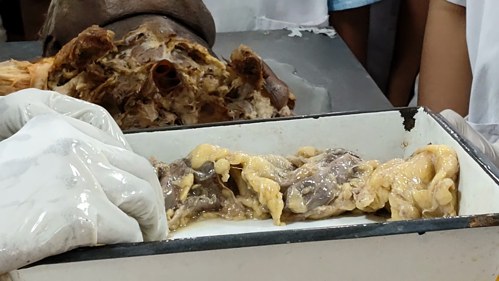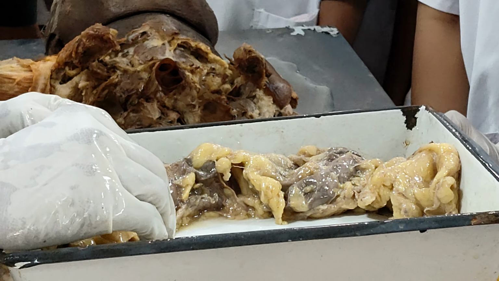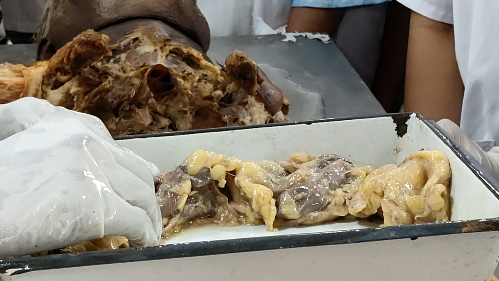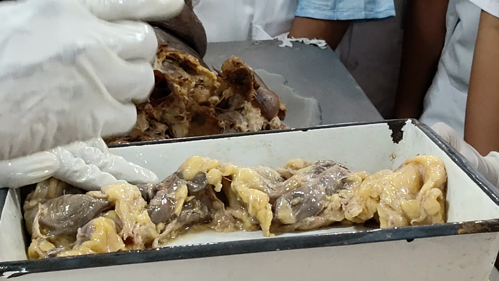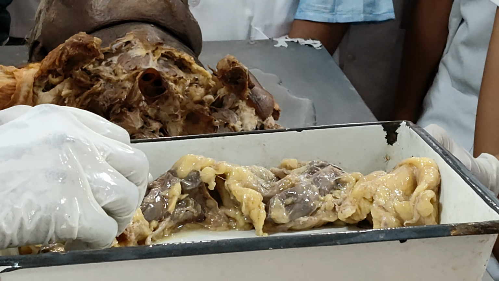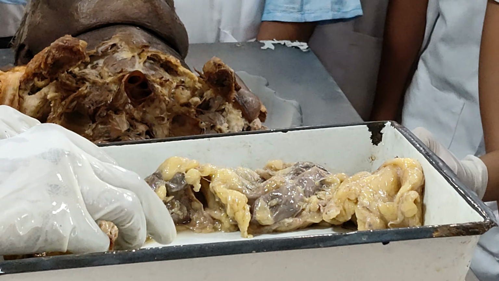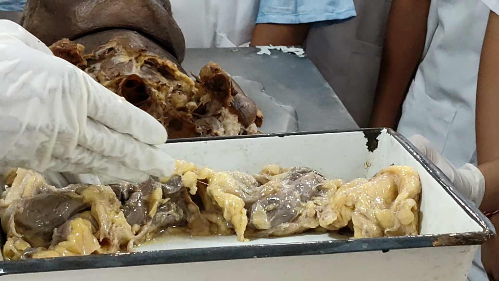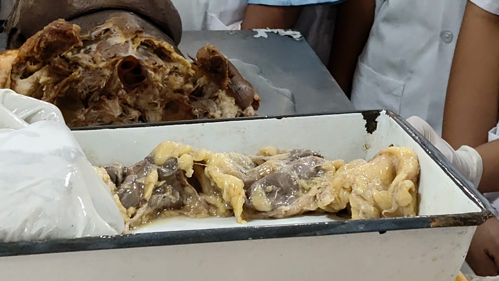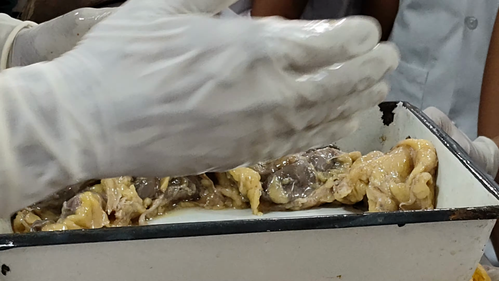Now I am going to tell the importance of these tinea. These tinea coli are nothing but small bands of longitudinal muscle cord over the large intestine. They are small bands of longitudinal muscle cord which form 3 bands over the large intestine, in the ascending colon, transverse colon and descending colon.